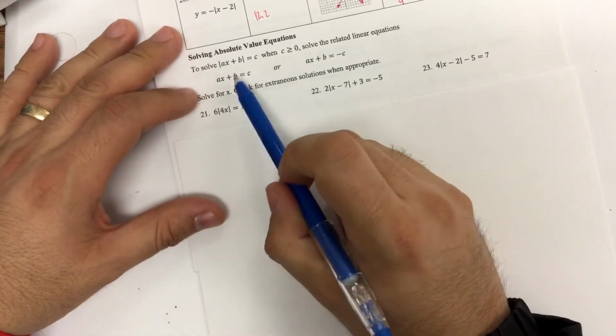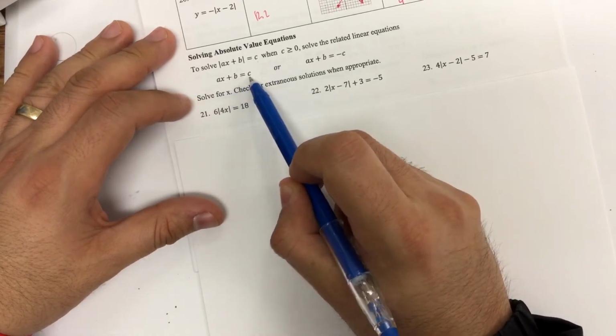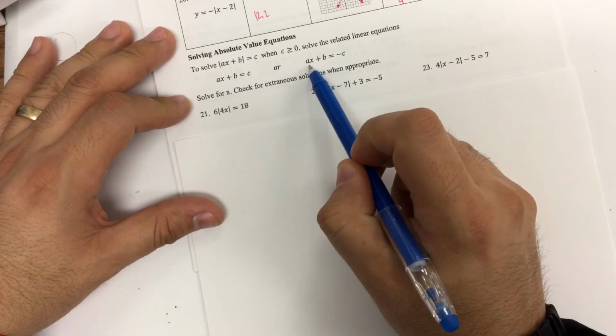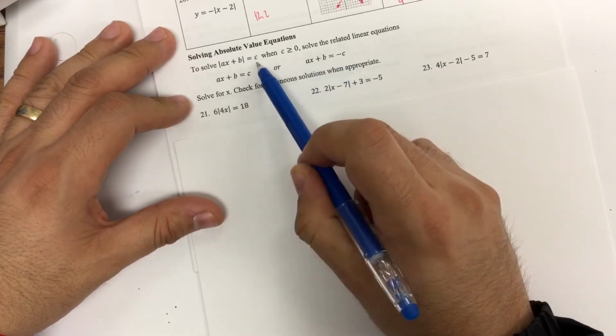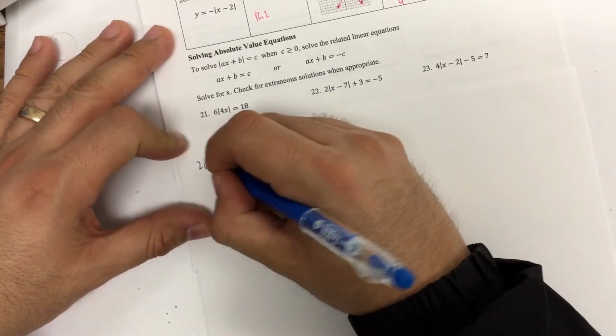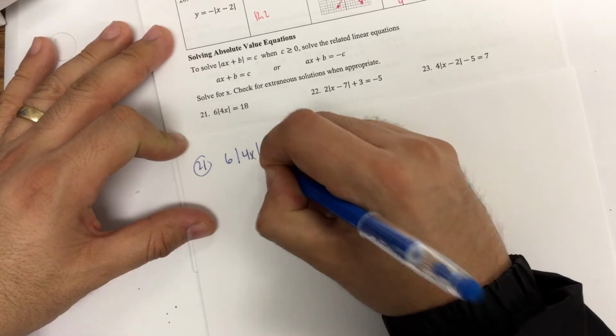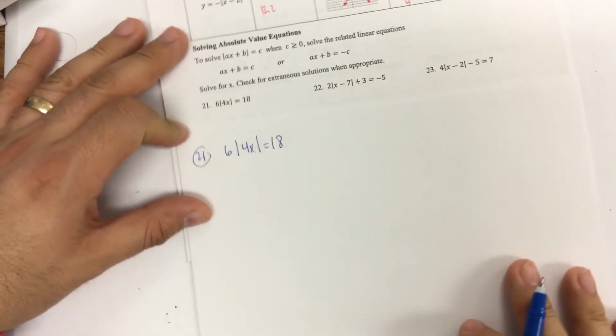And if you're able to isolate it and it equals a positive number, you're going to do the absolute value expression equals a positive c, whatever this number was, and then the absolute value expression equals negative c, so the opposite of what that was. Notice we do drop the absolute bars. So for number 21, we have 6 absolute value of 4x is equal to 18.